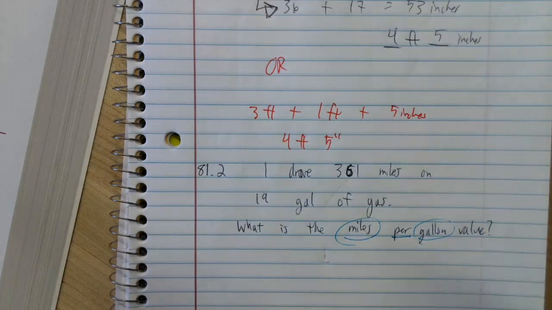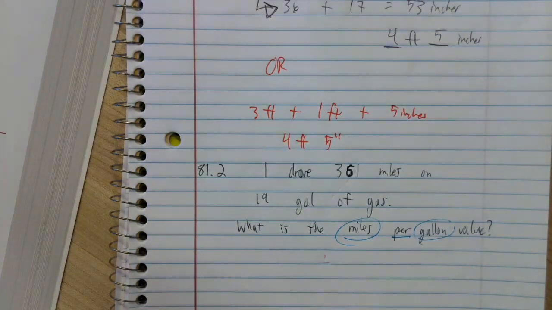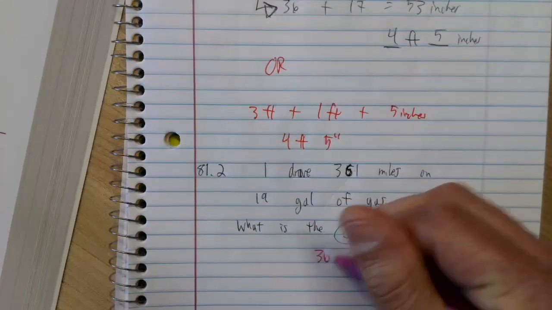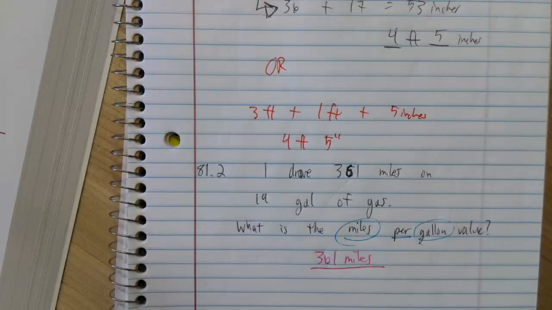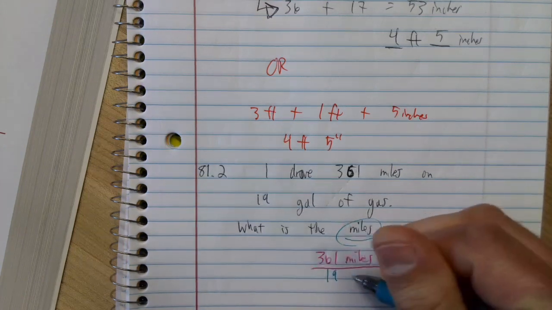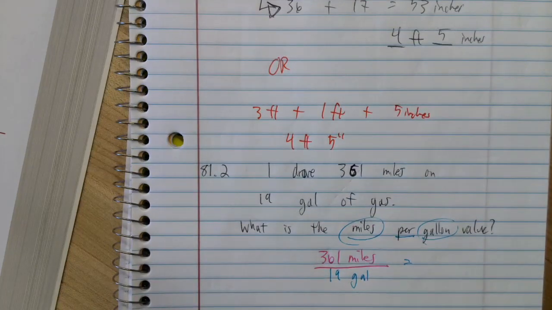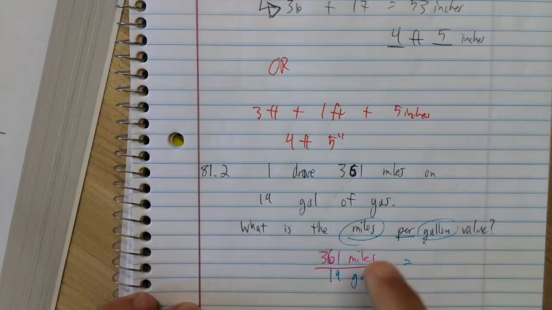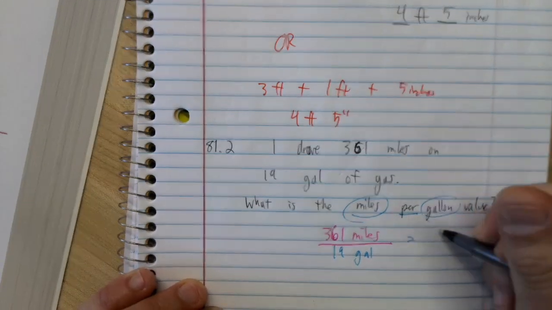It doesn't have to be the bigger one over the smaller one. Stay with me, guys. It has to be in the order that the question was asked, because the order of division does matter. So the miles, which was 361 miles, I'm going to divide by 19 gallons. I can tell that I'm doing this correctly because of the order that I see it in. Miles over gallons.